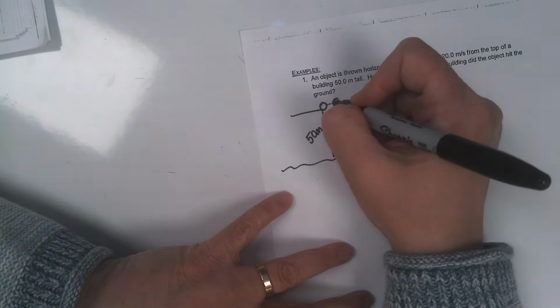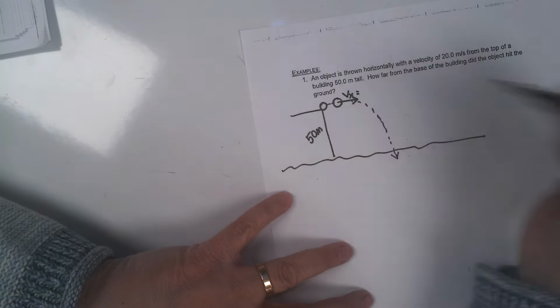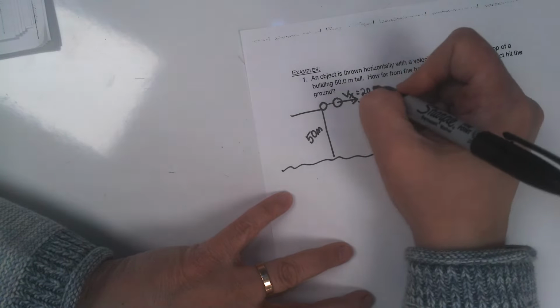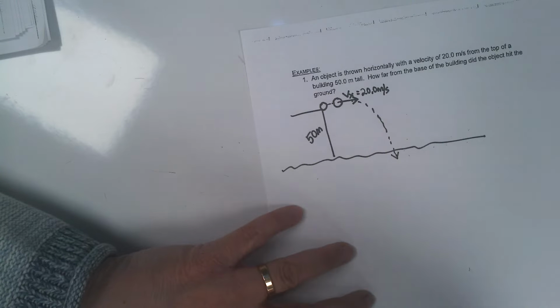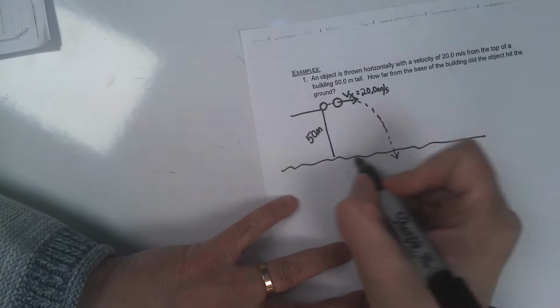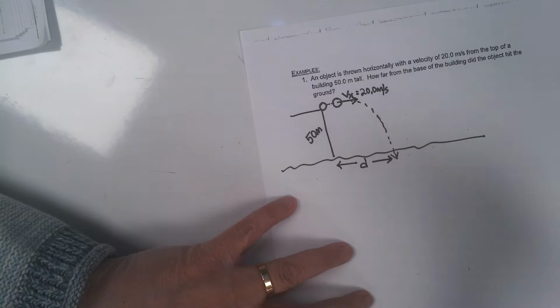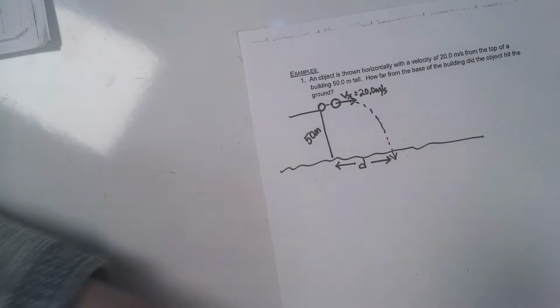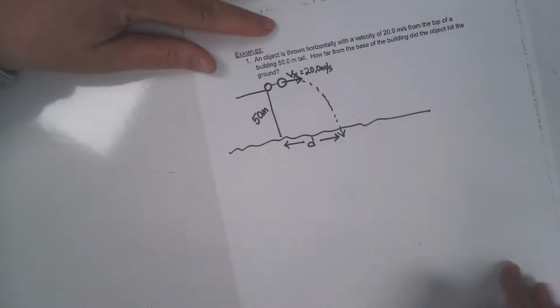We know that the initial launch is 20 meters per second from the top of a building that's 50 meters tall. How far from the base, so we want to know this distance, does it hit the ground? So we have to break this into a vertical component and a horizontal component.